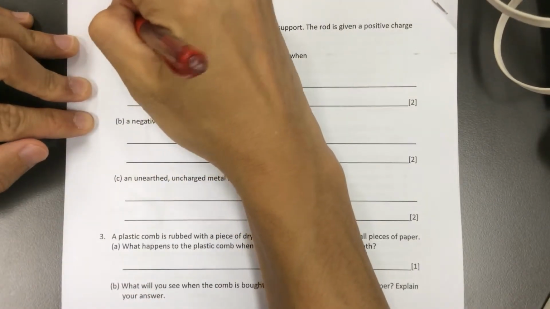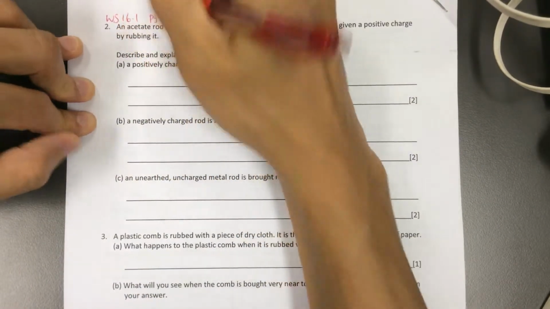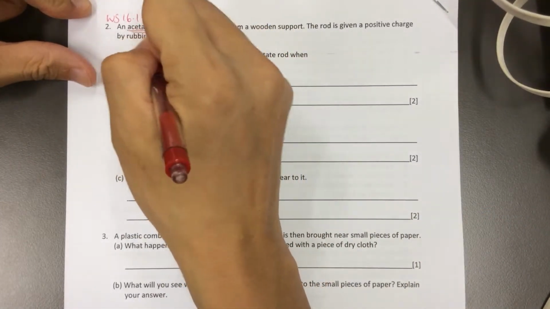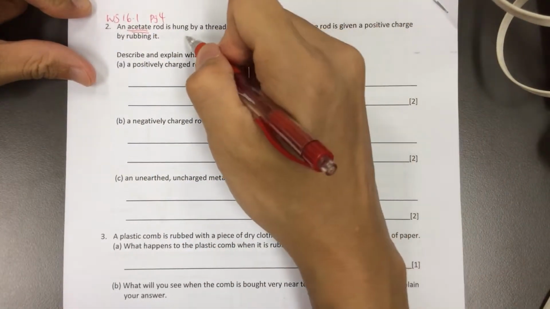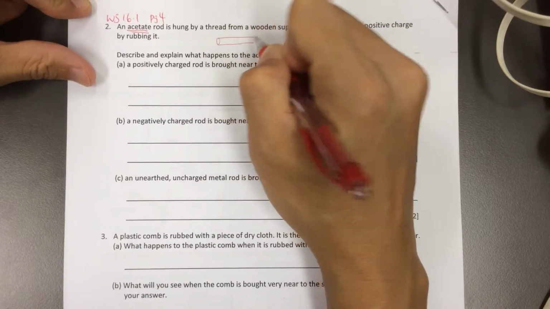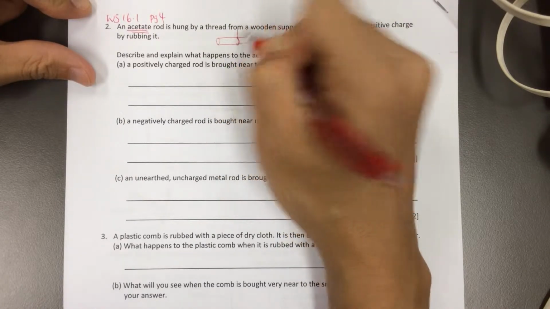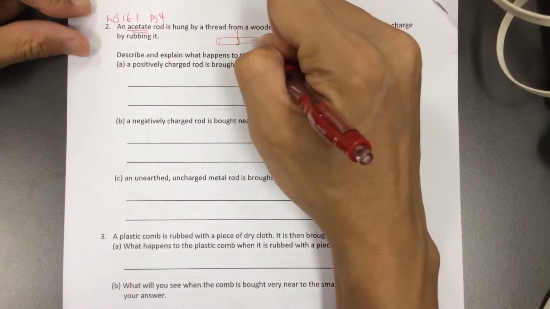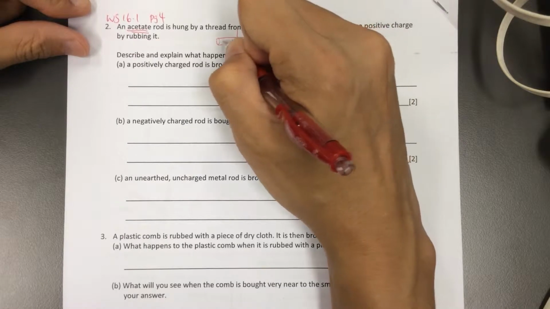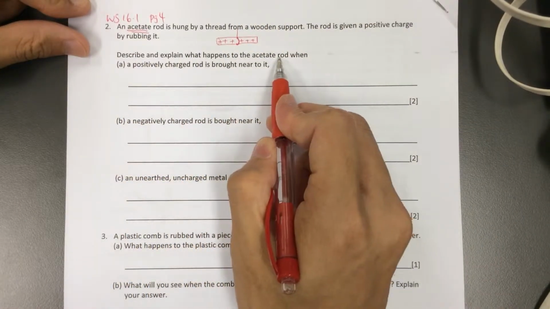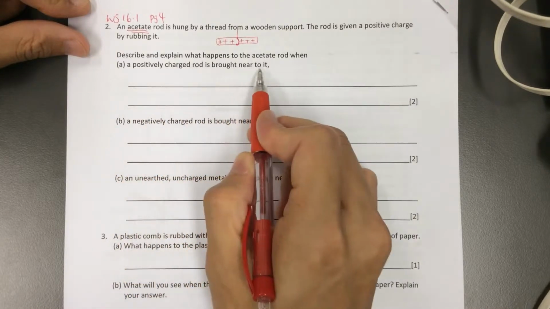Okay, this is worksheet 16.1, page 4, the last page of this worksheet. An acetate rod, acetate is a type of insulator material, is hung from a thread, so it's hanging from the ceiling from a wooden support. The rod is given a positive charge by rubbing, by friction. Describe and explain what happens to the acetate rod when a positively charged rod is brought near it.